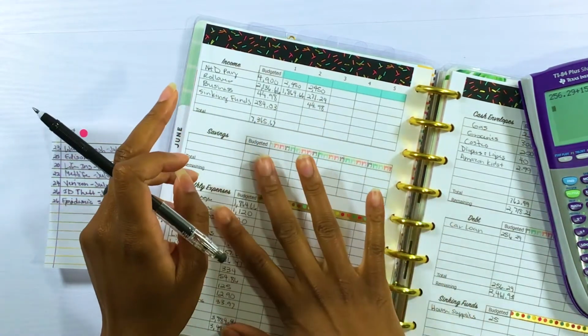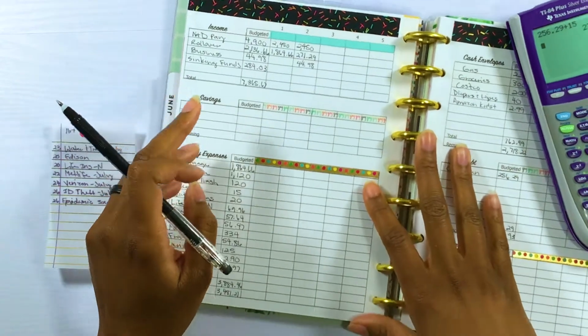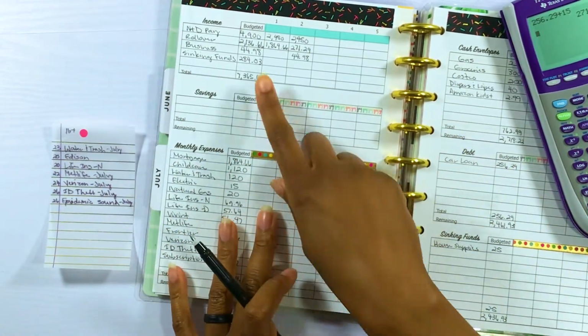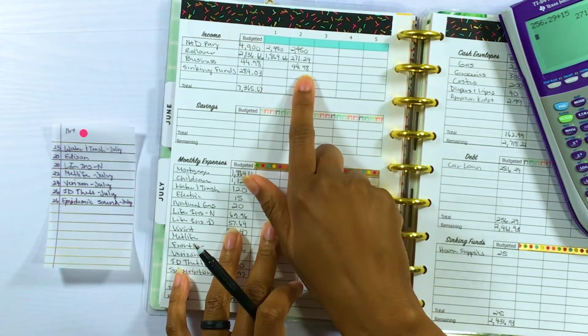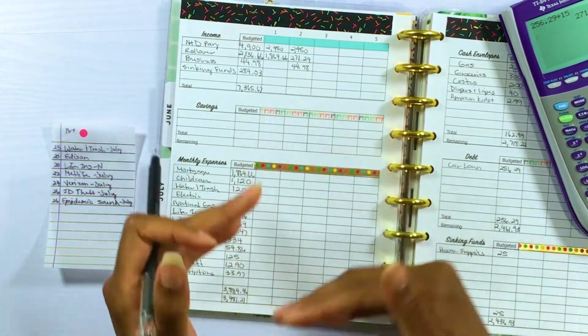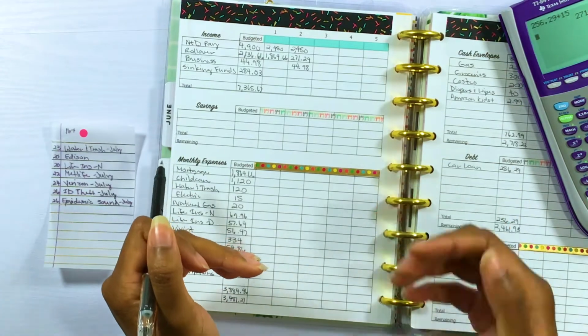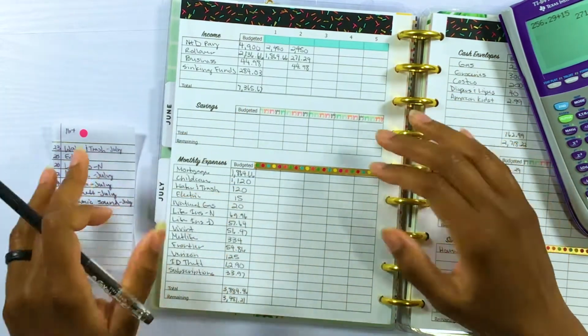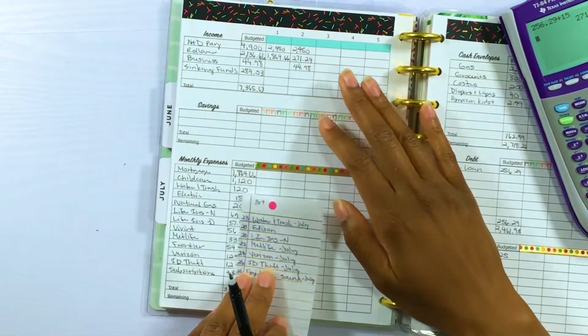And then I'm just going to assign all of the expenses to paycheck 1 or paycheck 2 first. And then I'll come back and do this so I can have our expenses covered fully for each paycheck. So skipping that for now.